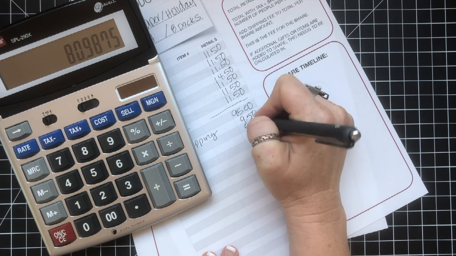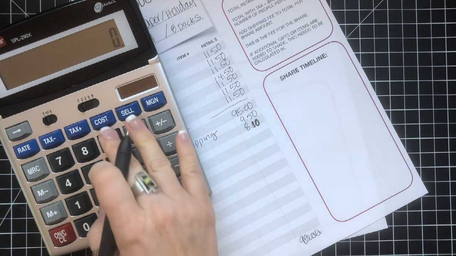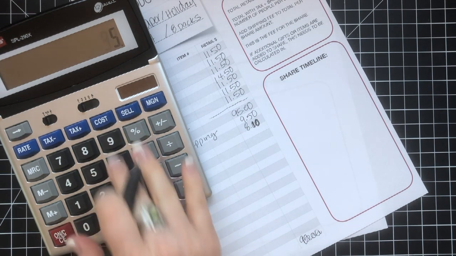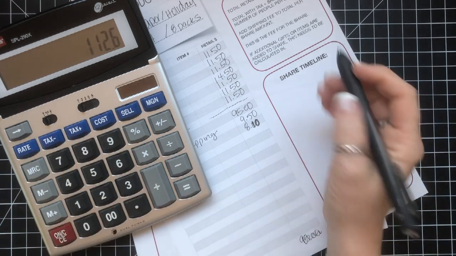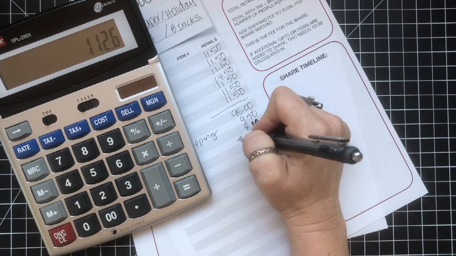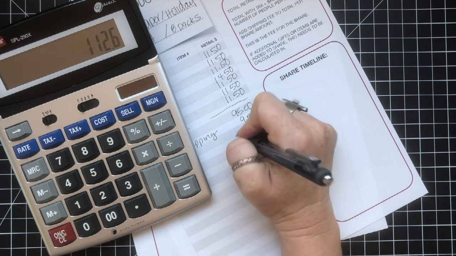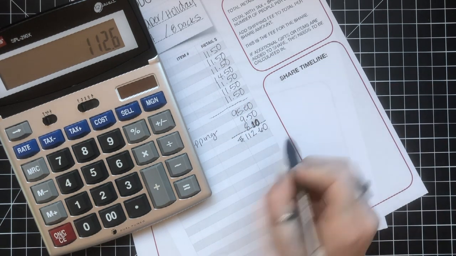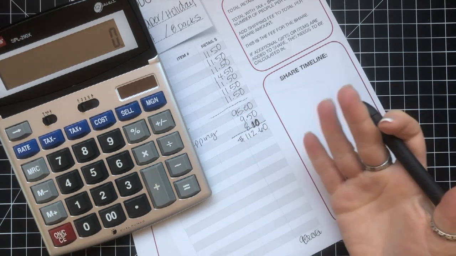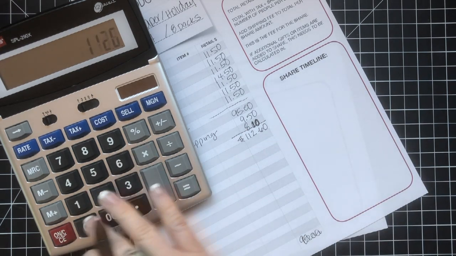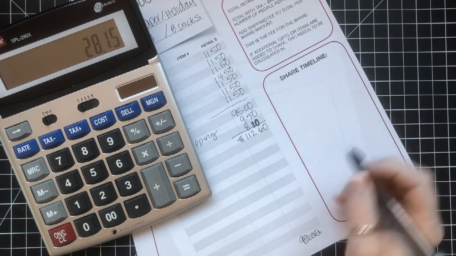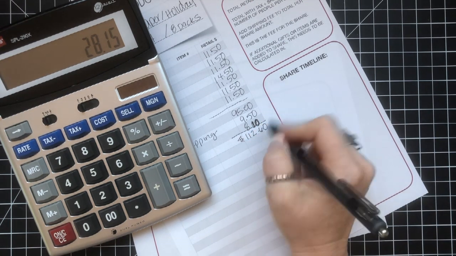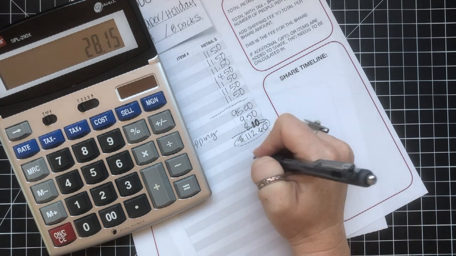I have to round up. Okay, so we're going to go 95 plus $9.50 plus $8.10 gives me $112.60. Now we need to divide that by 4, right? $112.60 divided by 4 equals $28.15.